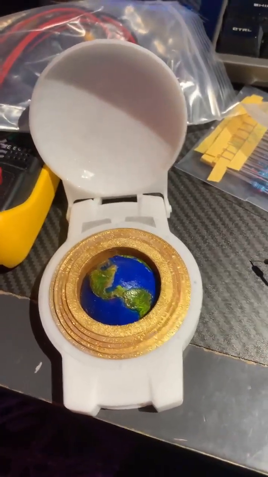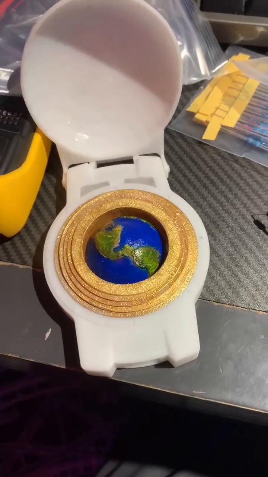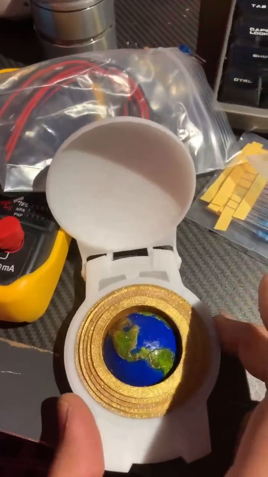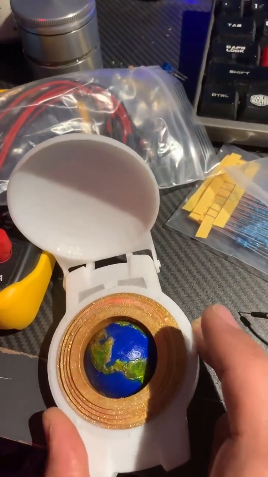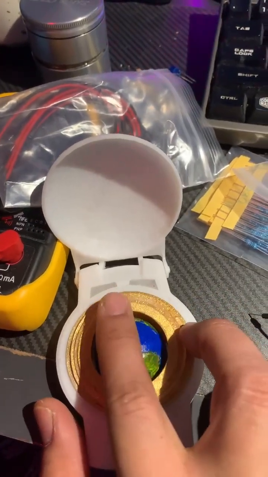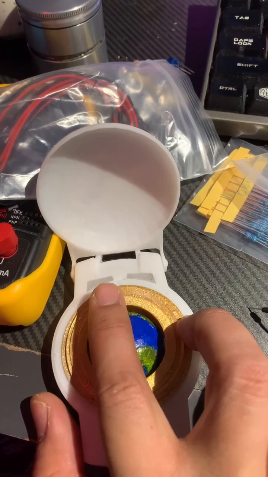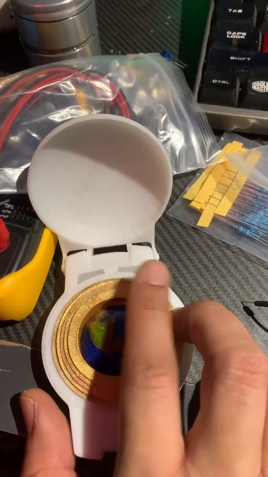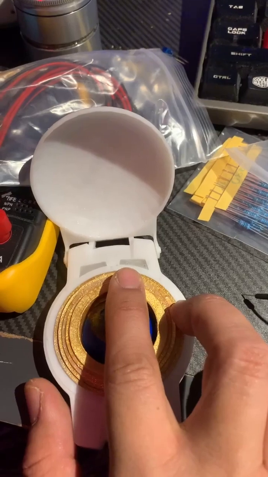Hey folks, so this is the Omni I'm working on. This is the 3D printed body. I've painted the dials already and the globe, and up at the top corners you'll see there's an inset for, I believe, the red light, and that's the inset for the green light.